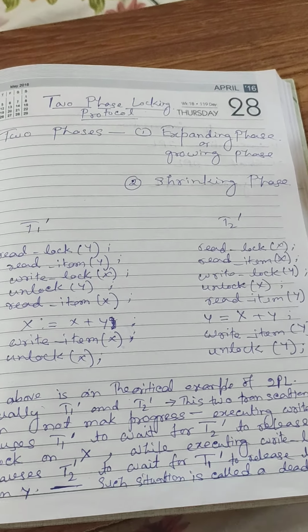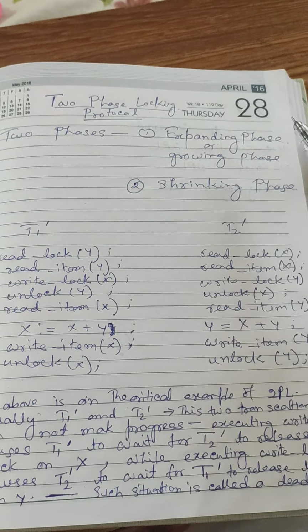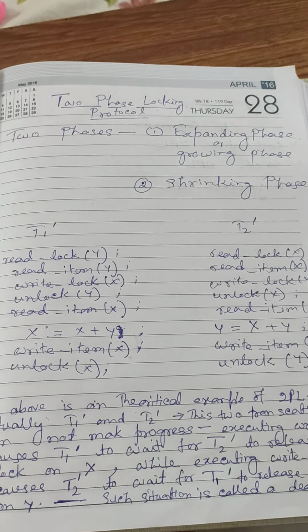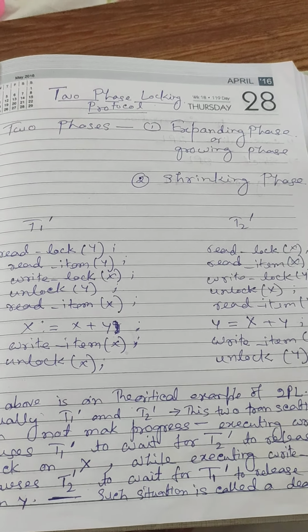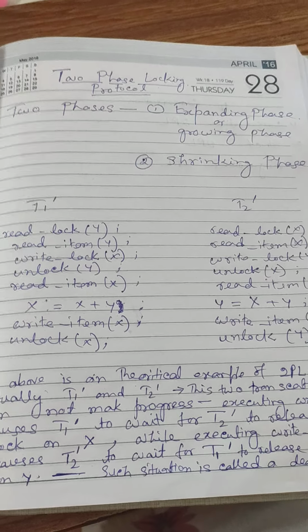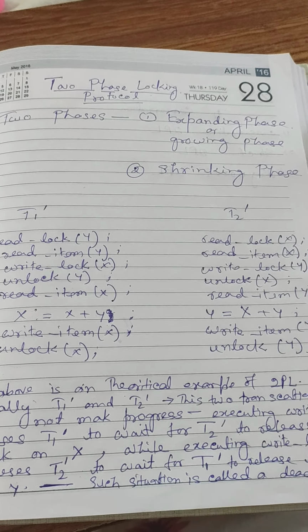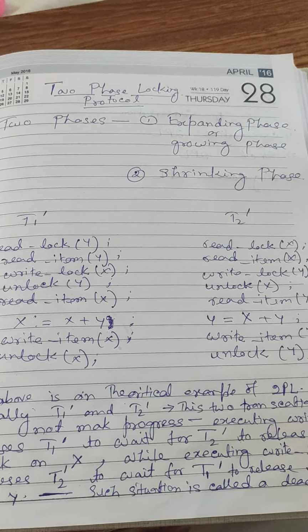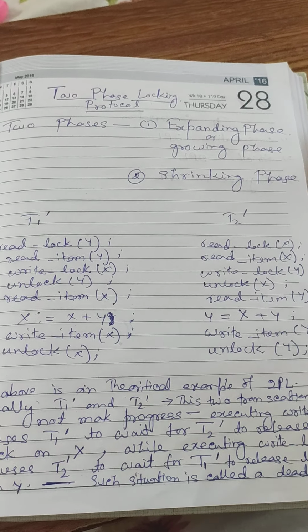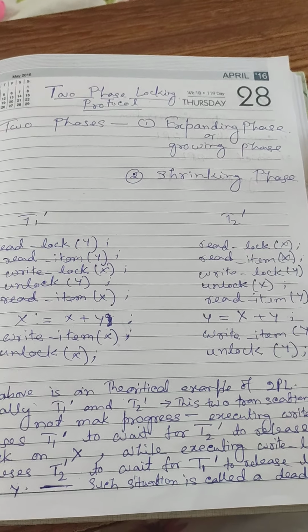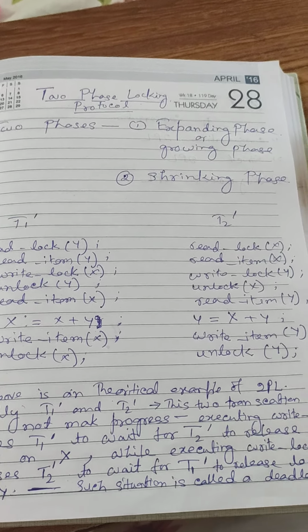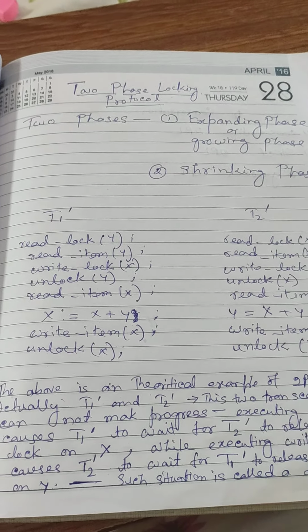So there are two phases in the two-phase locking protocol, the expanding phase or growing phase, and the shrinking phase. In the growing phase, the transaction only acquires locks, it will not release any lock. In the shrinking phase it will not acquire any new lock, it will just release the locked items.